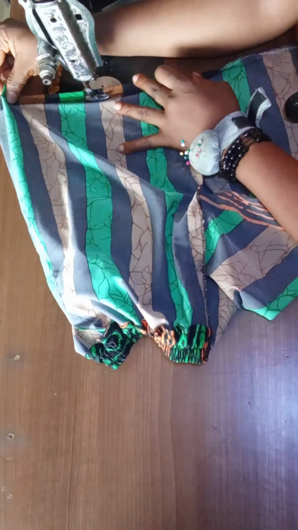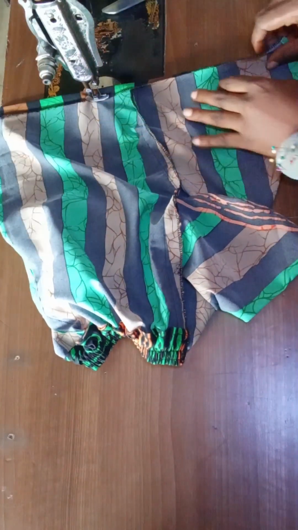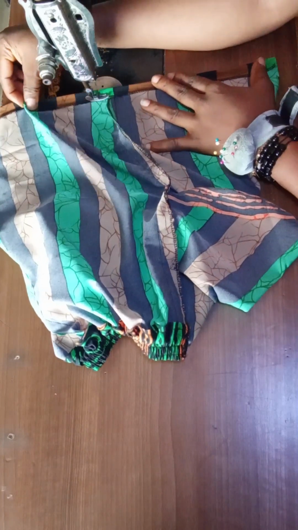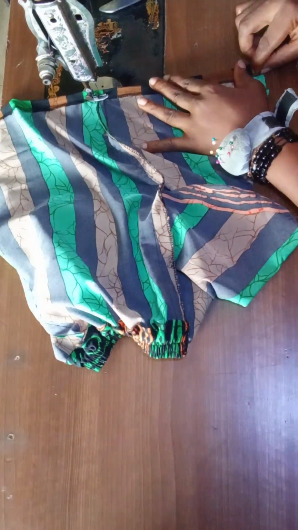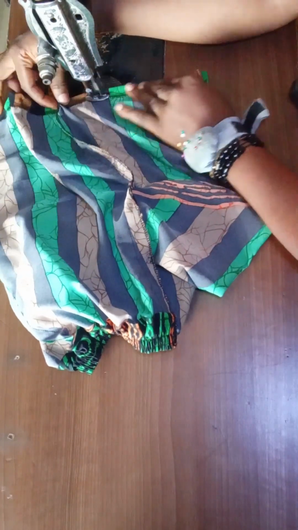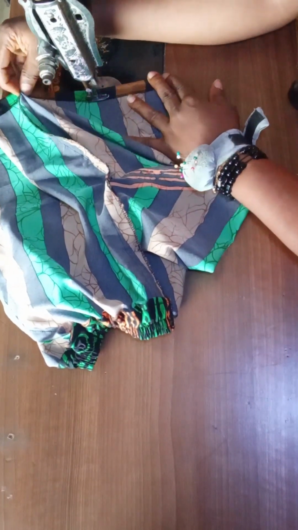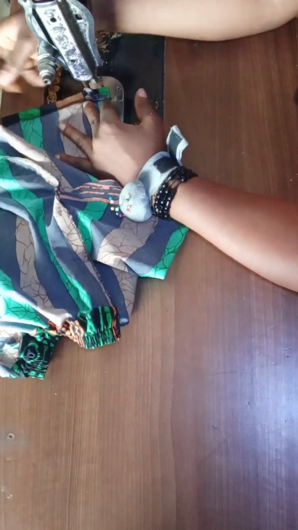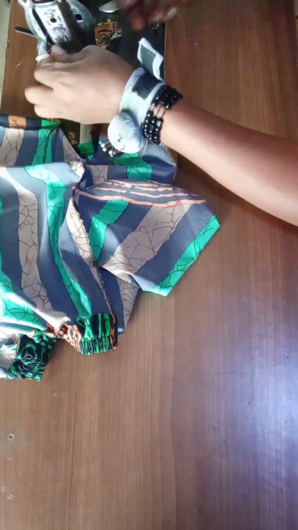But if you follow this pattern, it will give you a good length that you will not regret, oh, I forgot adding my hem. And also it will help you manage your fabric, not to be adding excess allowance and later cut and waste the fabric. So I'll be folding the down part of the knicker.